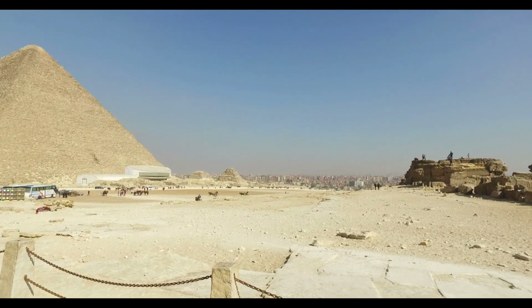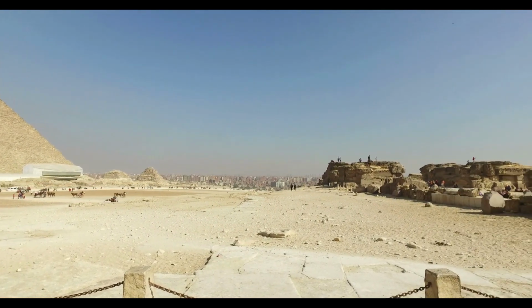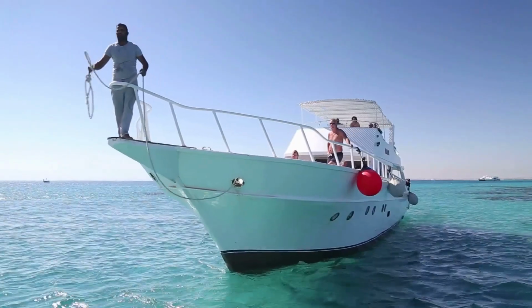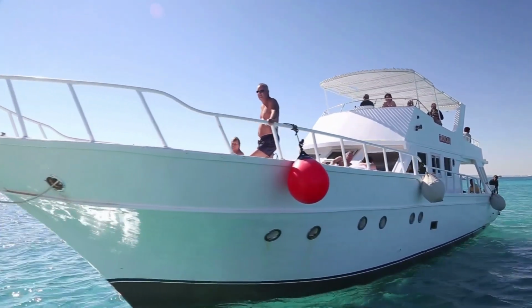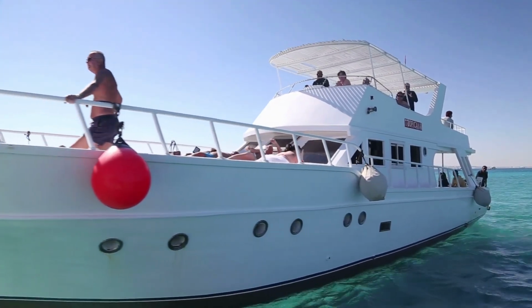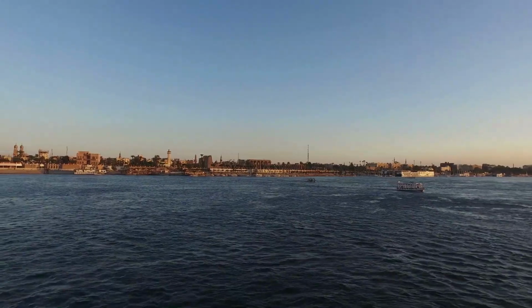These tours offer visitors the opportunity to see the natural beauty of the desert and learn about the Bedouin culture. In terms of cuisine, Egypt offers a diverse array of traditional dishes. The cuisine is heavily influenced by Middle Eastern and Mediterranean flavors.